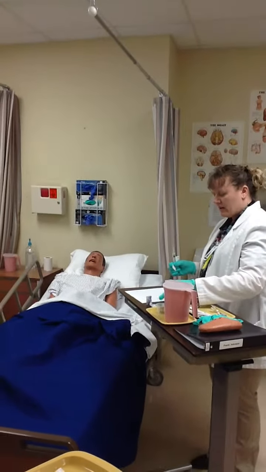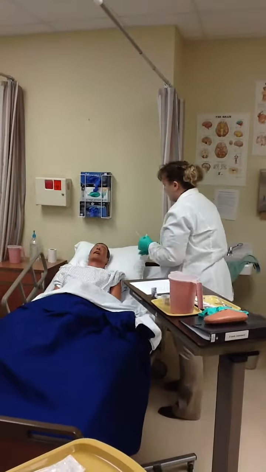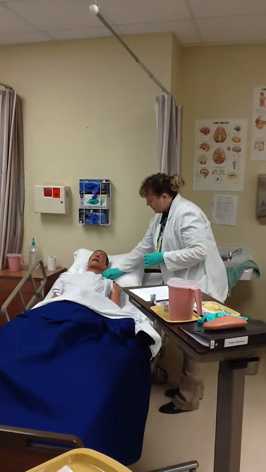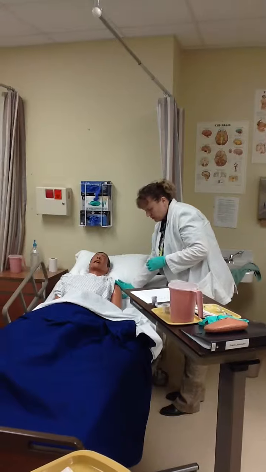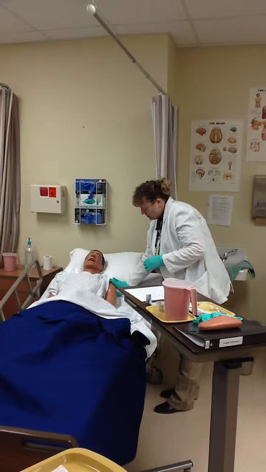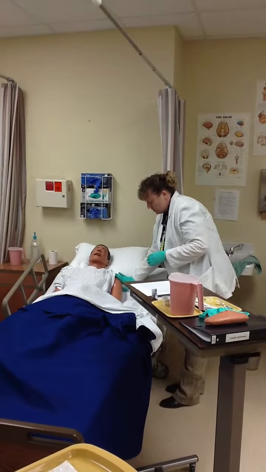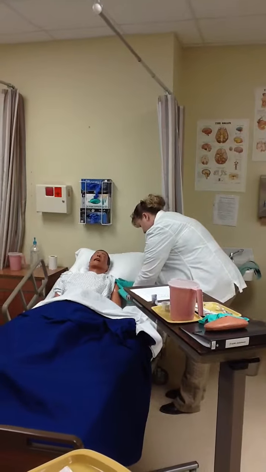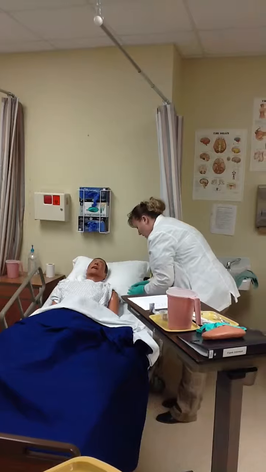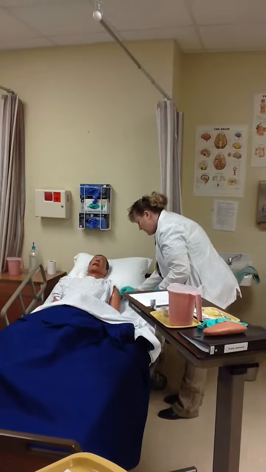To mark that site, I'm going to find that clavicle, find that bony prominence where the shoulder meets, go 2 fingers width below, mark my V, note where and cite that, and then clean that area off.